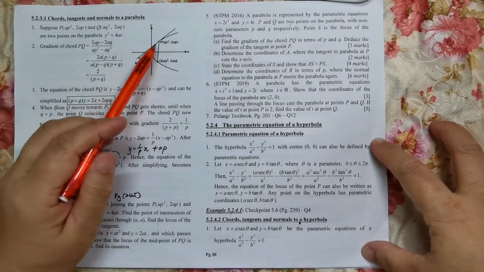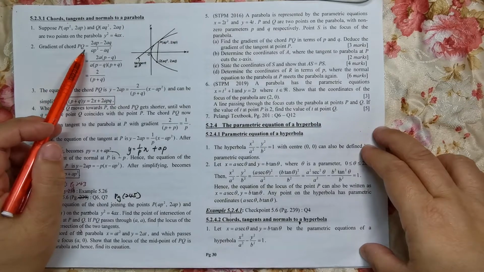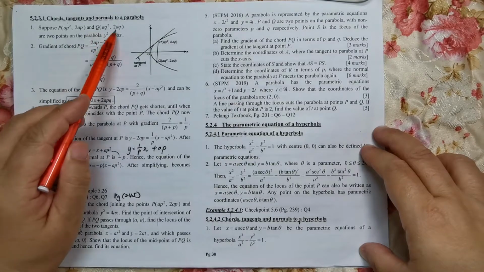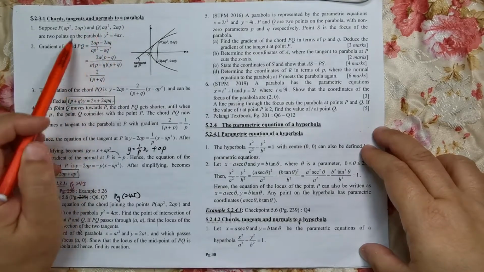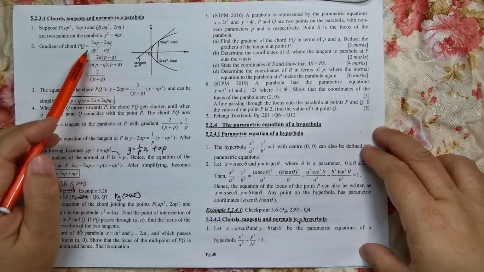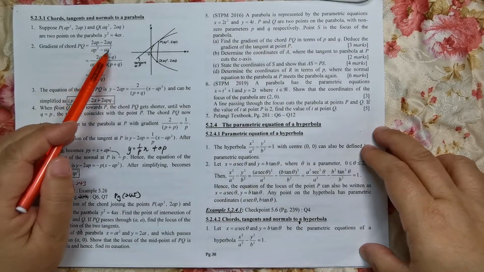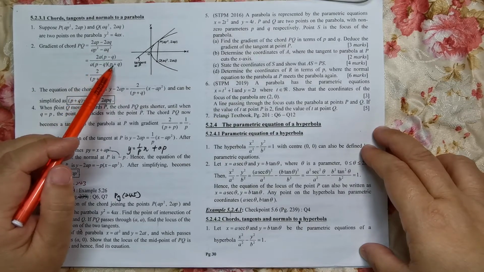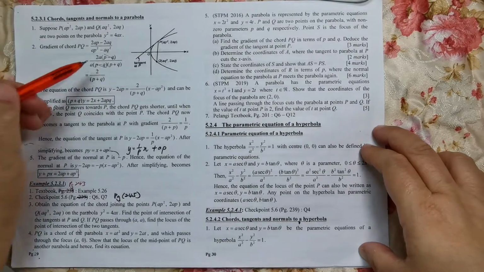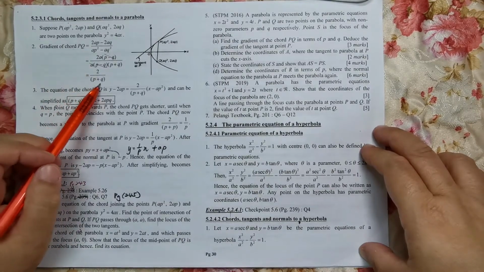So this is the diagram, with point P here and Q here. The gradient for chord PQ will be y minus y over x minus x. We factorize out the 2a, leaving p minus q. In the denominator we factorize out the a, leaving p squared minus q squared. We know that p squared minus q squared can be factorized as (p minus q)(p plus q). Then the p minus q can be simplified, and a and a are simplified. Therefore, the gradient of the chord PQ will be 2 over p plus q.